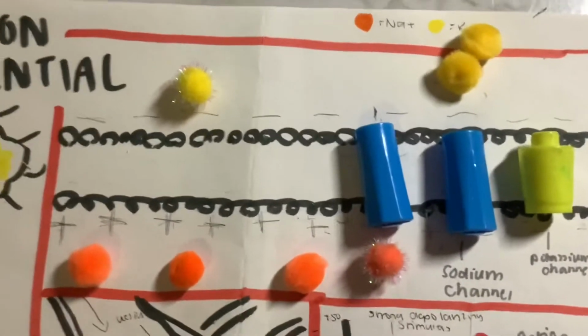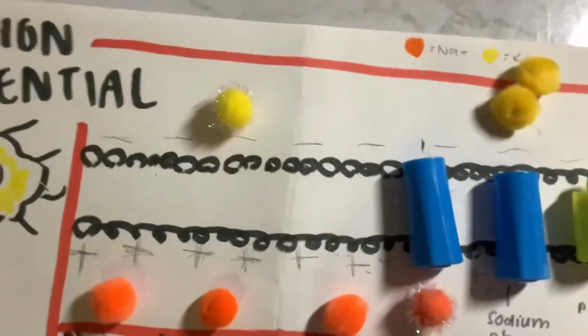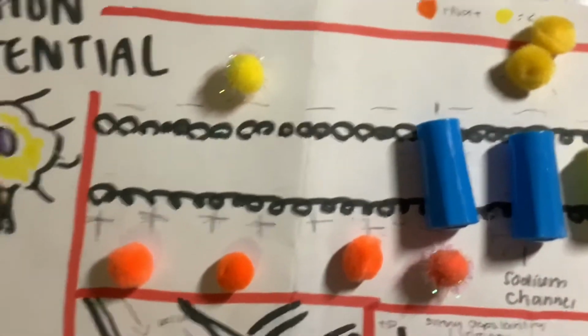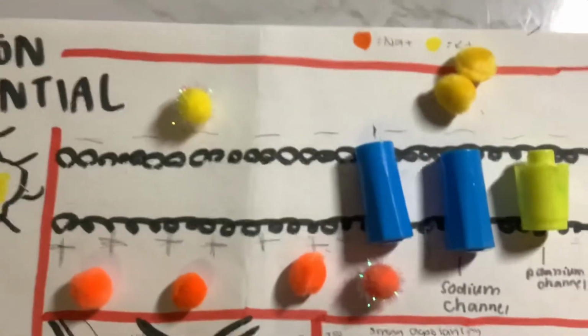Most sodium channels are open and the inside of the cell is very positive while the outside of the cell is negative. This is because of the influx of positive sodium ions into the cell. In this stage, more sodium ions continue to pass through the sodium channels into the cell.